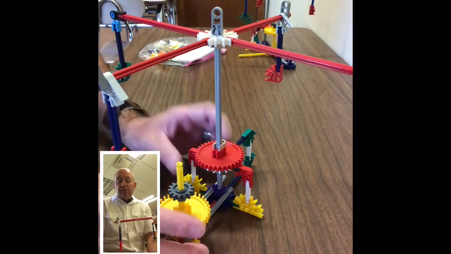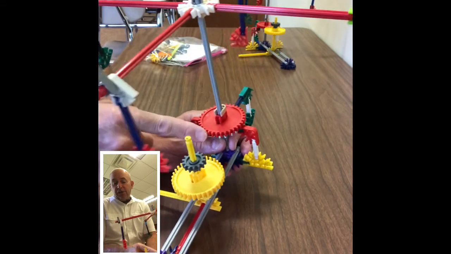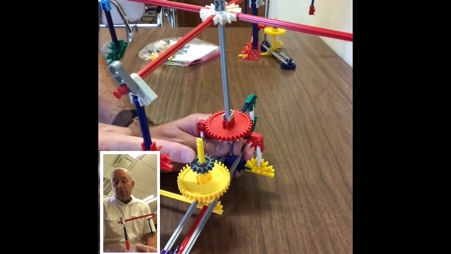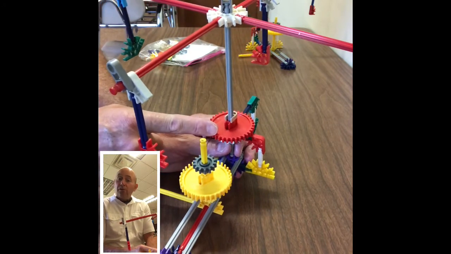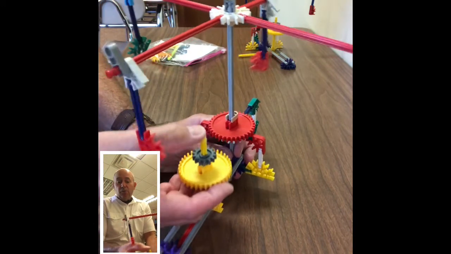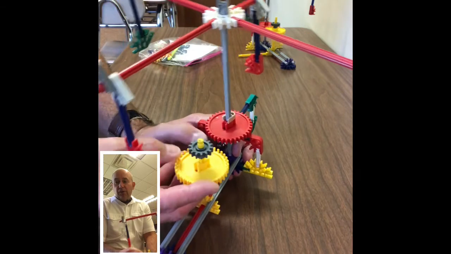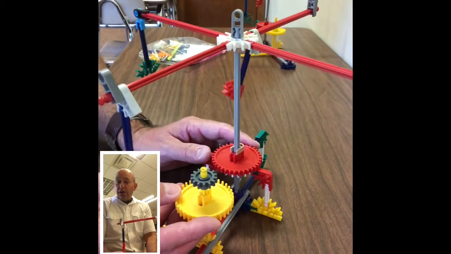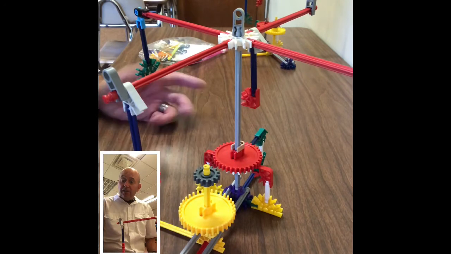You can also decide if a gear ratio of small to large makes it go slower or faster. This is a 1-to-1 ratio if you have yellow to red. So yellow to red would be a 1-to-1 ratio because they're the same size.